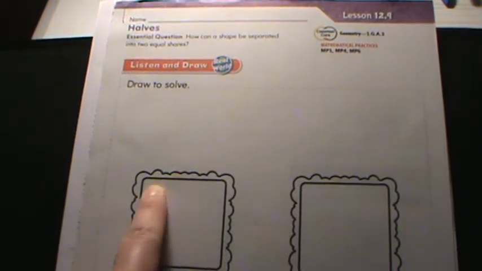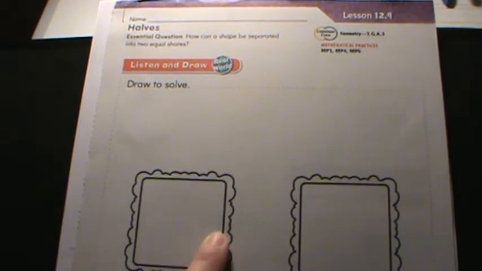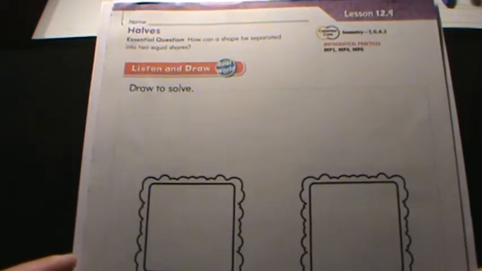So remember we learned yesterday about equal. Equal means the same. So if we're going to split something into two equal shares, two equal parts, they have to be the same size. So just like that cake we want to share, we don't want to have a tiny little piece and then give someone else a big piece, or keep the big piece for ourselves and give someone else a tiny piece. So we want those to be equal.